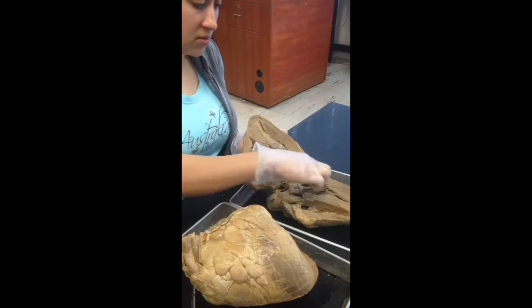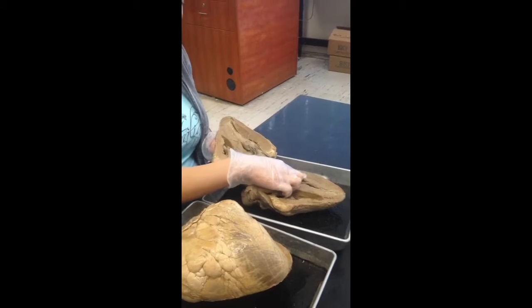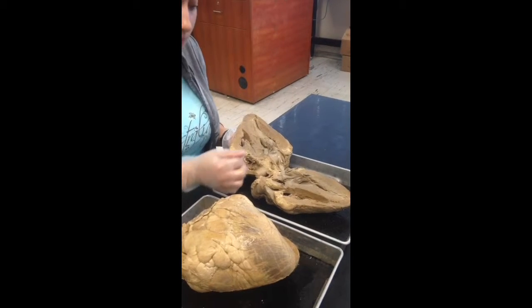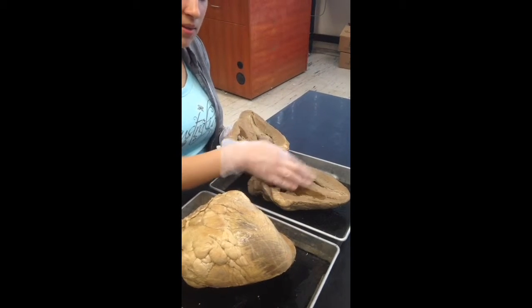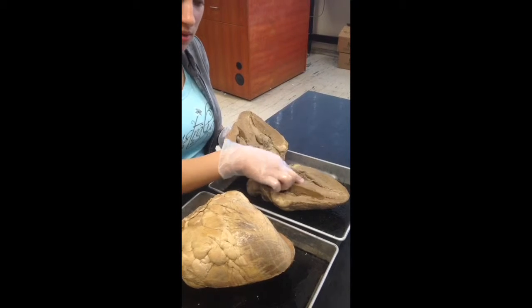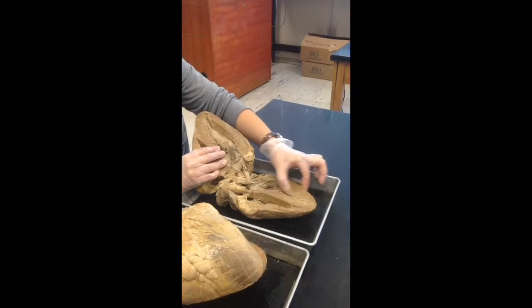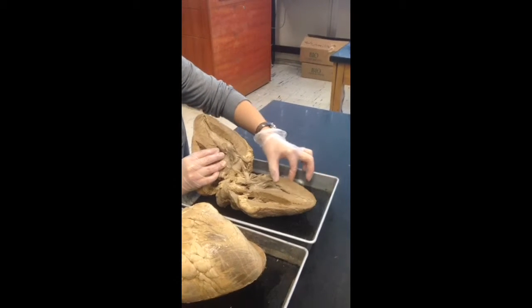The heart muscle, where it looks more rough, that's called myocardium. And within the chambers, where the muscle is smoother, is endocardium. The myocardium that separates the left and right chambers, that's the interventricular septum. Okay, the left side of the heart, the wall is thicker on the ventricle wall.